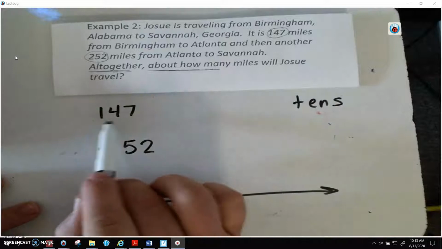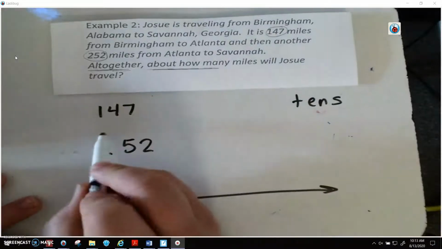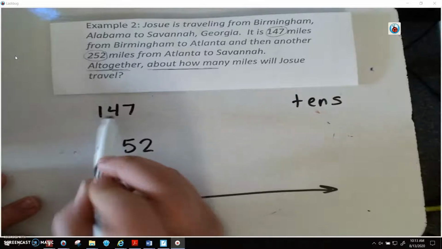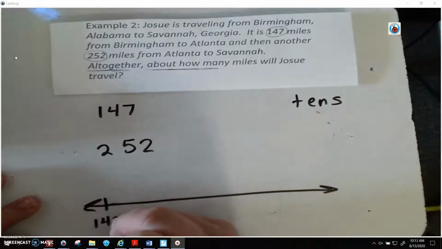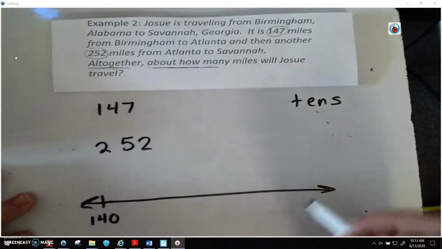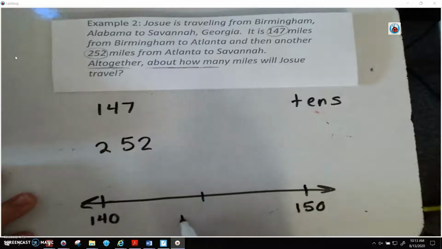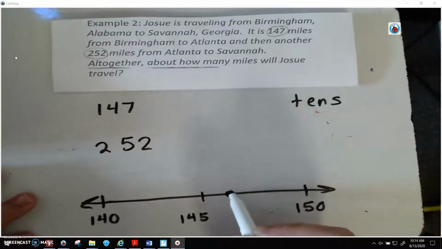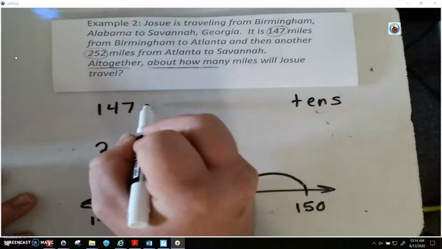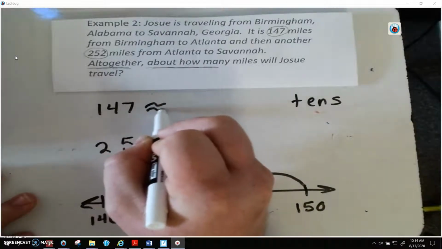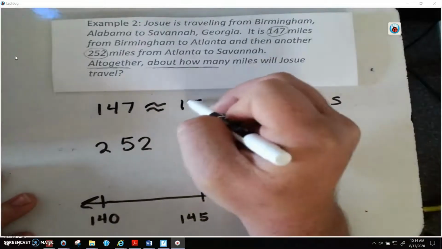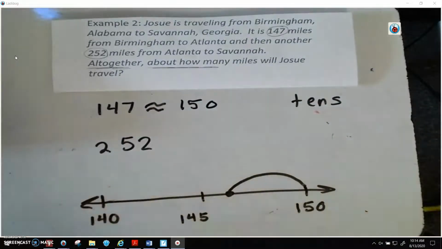All right. So I know with 147, I have to have two benchmark numbers. I have 100, 4 tens. So my lower benchmark number would be 140. And then after 140 comes 150. So I know right in the middle of those would be 145. So 147 would be about here. So it would round to 150. I can see that 150 would be closer. So I'm going to do this little squiggle. That means it about equals 150.